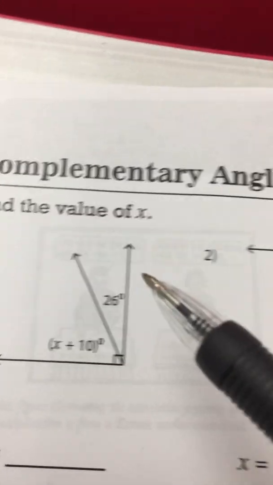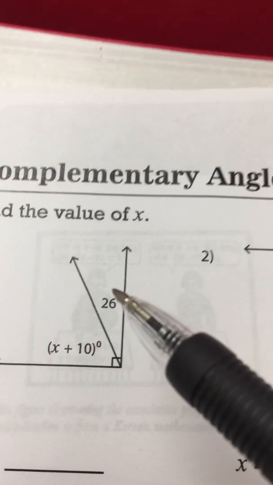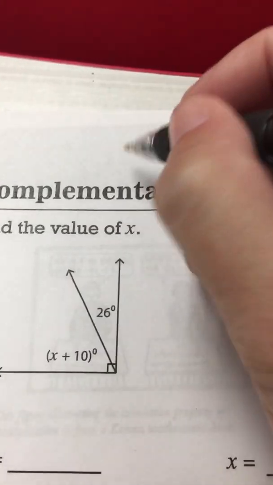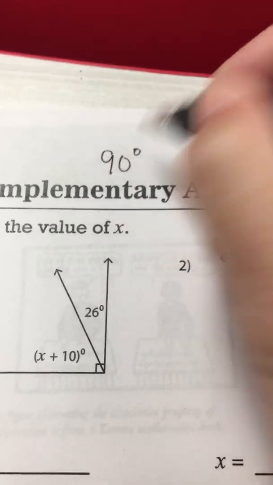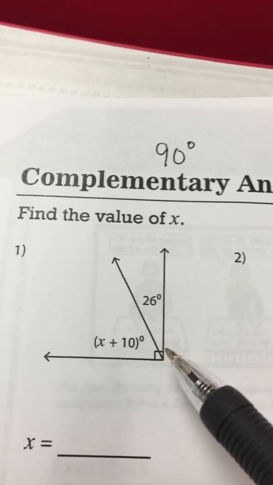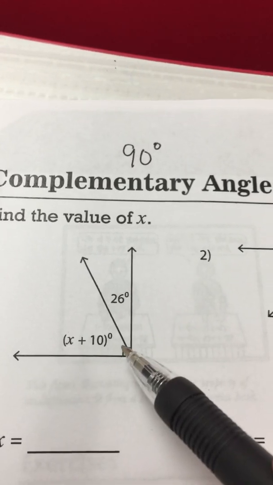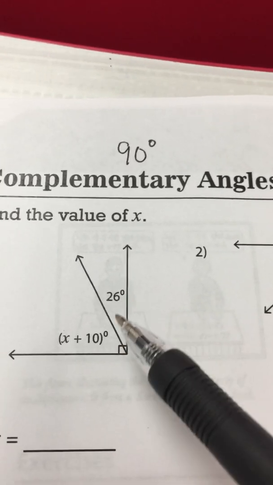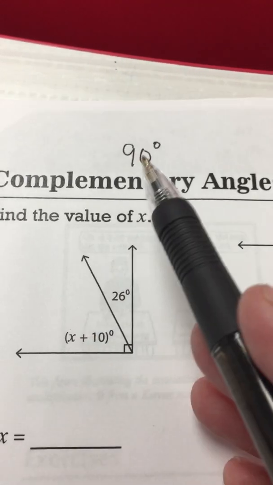Back to our complementary angles. Of course, we're looking for, well, complementary means that they add up to what? 90 degrees, right? So this little piece of information you need to have memorized now is that complementary means they add up to 90 degrees. So this big angle is 90 degrees because you've got this little box here in the corner. So this angle plus this angle equals 90.